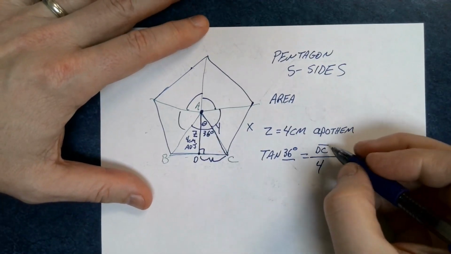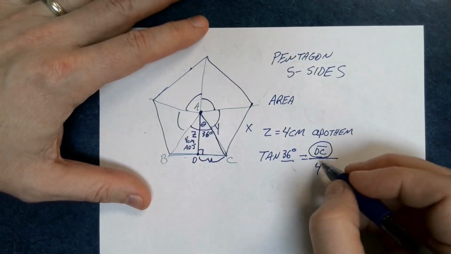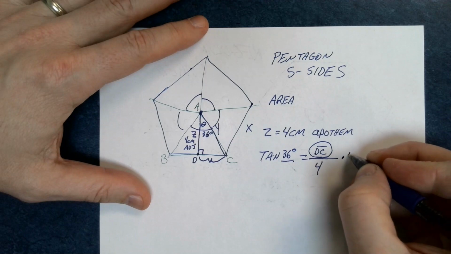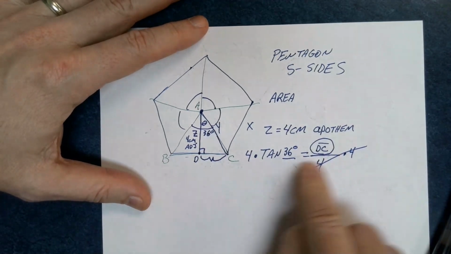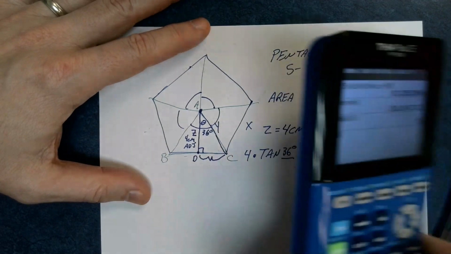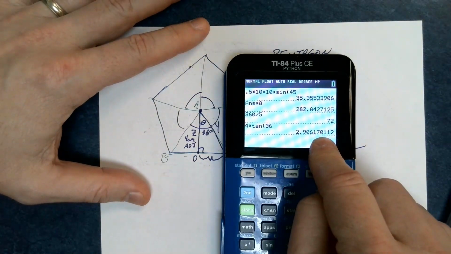Now, my variable's upstairs. I'm going to leave it upstairs. I like it when it's upstairs. And I'm like, how do I solve this? Well, I have to multiply by 4 on both sides to get the DC by itself. So 4 times tangent of 36, I get 2.906.